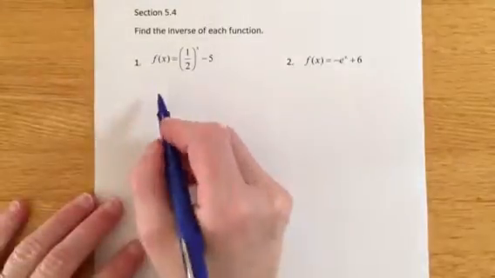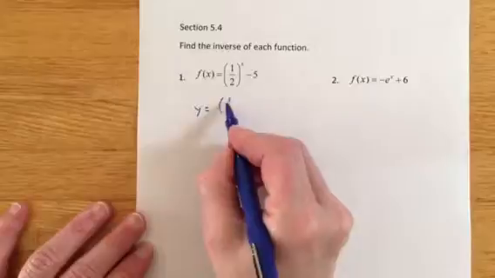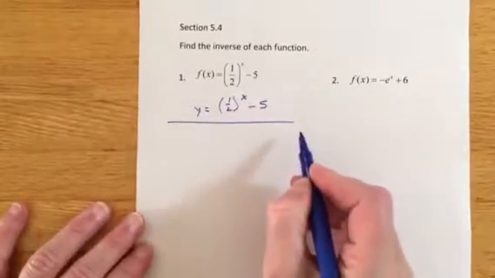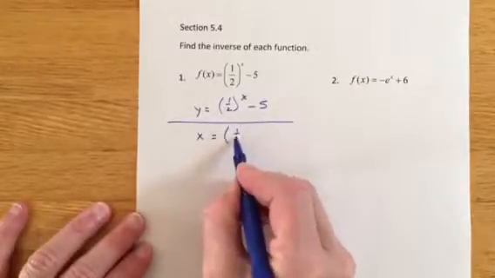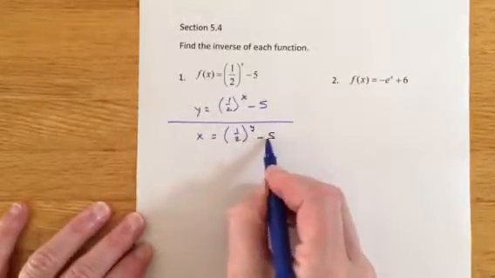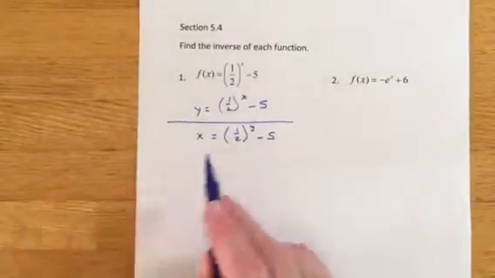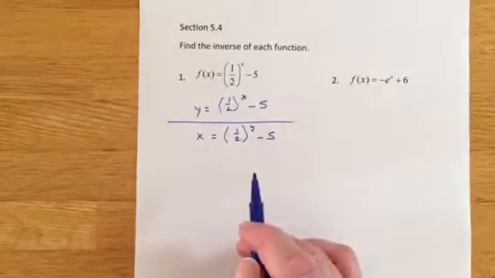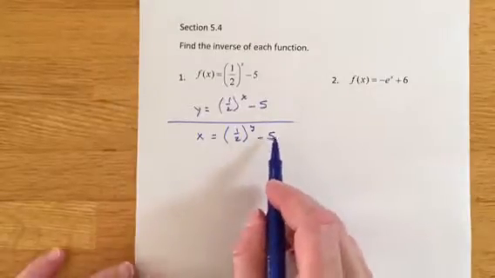Okay. But again, while we always do the inverse, start with this first one. We're going to write it as a y equal to equation. And then just like before, we switch x and y. So the y becomes an x, the x becomes a y. And now this is the equation of the inverse function. We like it in function form, which means y equal to form. So we have to isolate that y. So we'll add the 5.